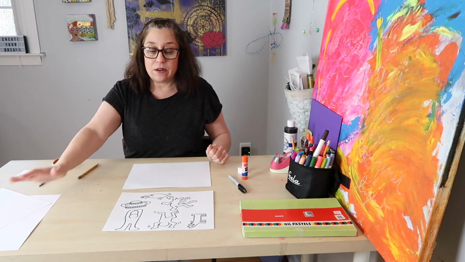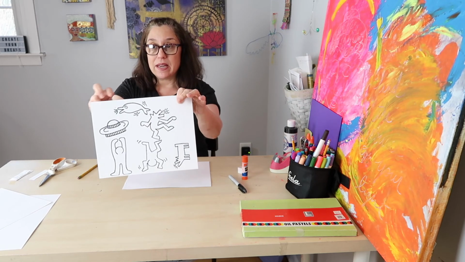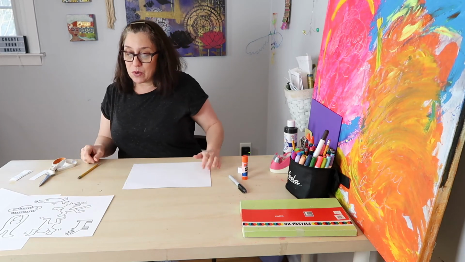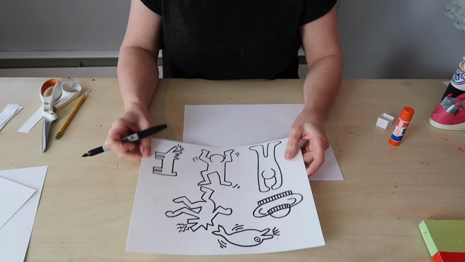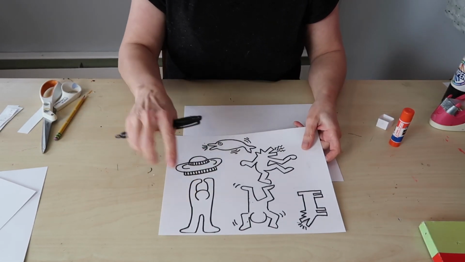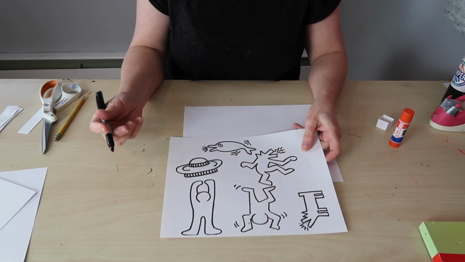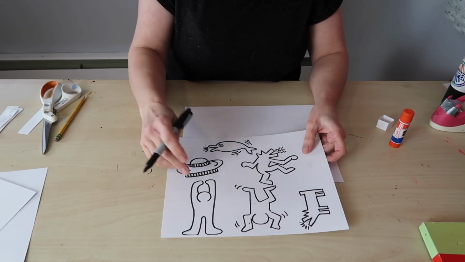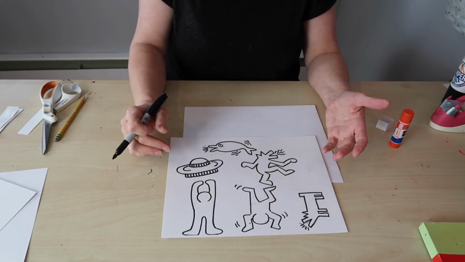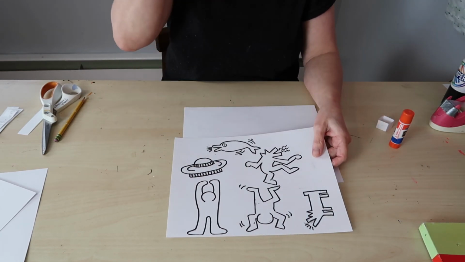So to begin, you're going to grab 1 piece of paper and a pencil, and I'm going to show you how to make these symbols that he uses or has used in his artwork. So the first thing I'm going to show you how to draw is this guy. His person figures were very popular in his artwork, and Haring used to use multiple figures doing different kinds of things, dancing and jumping around and standing on top of one another.